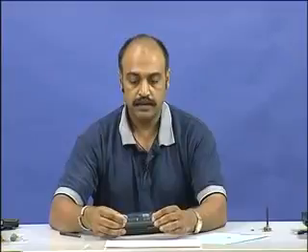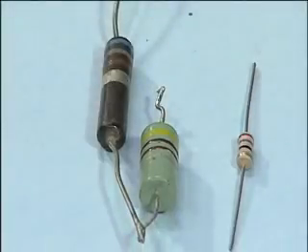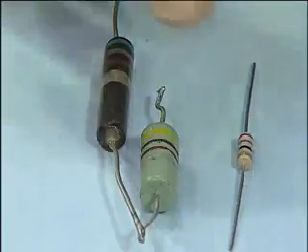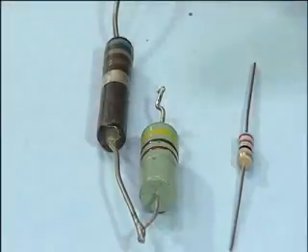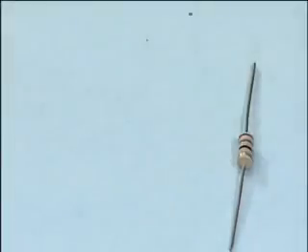There is another type of fixed resistor. This is also a carbon compound, but you will see that this is slightly bigger than the half watt and the quarter watt resistors, to handle much higher power dissipation capability. These are the high wattage resistors which will go into your circuits.